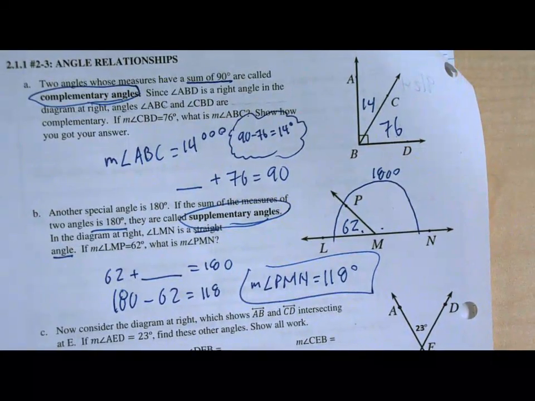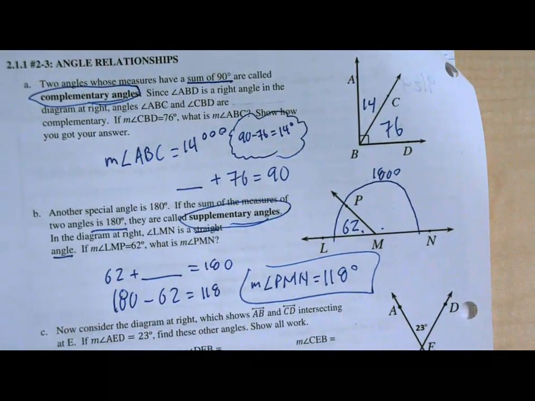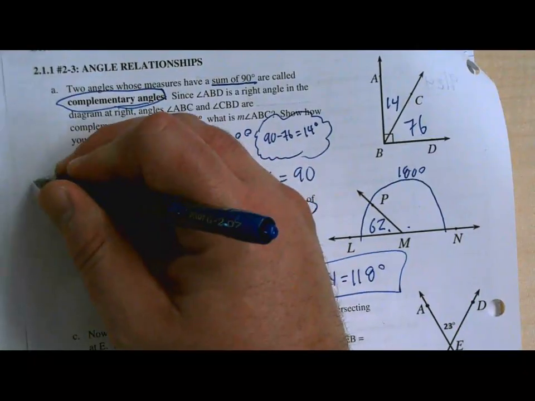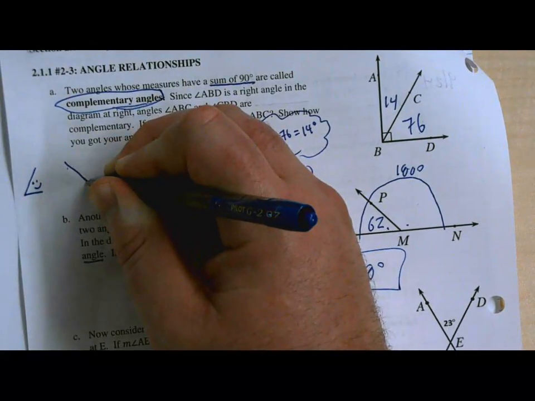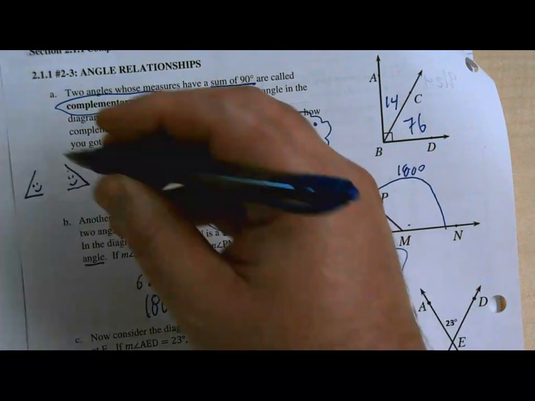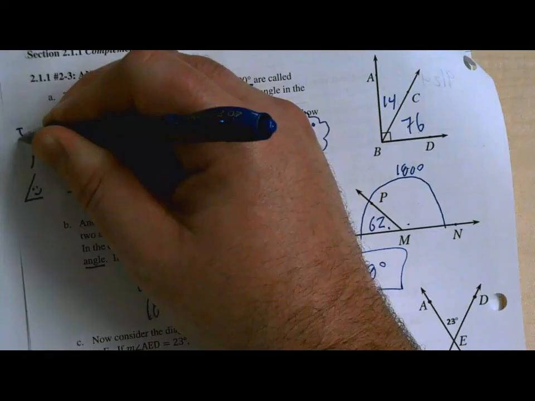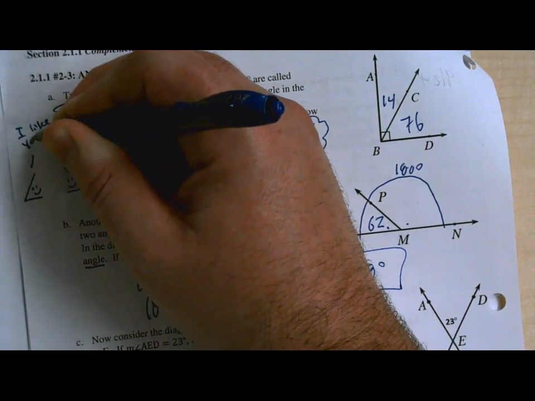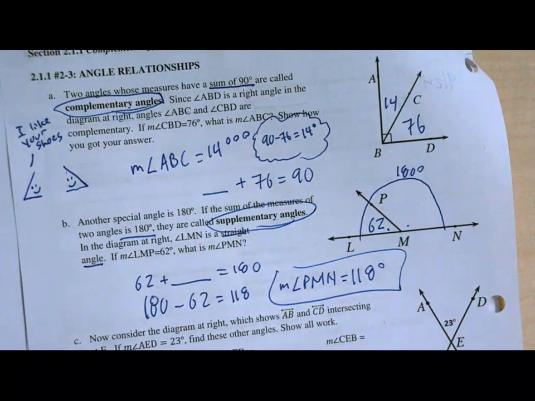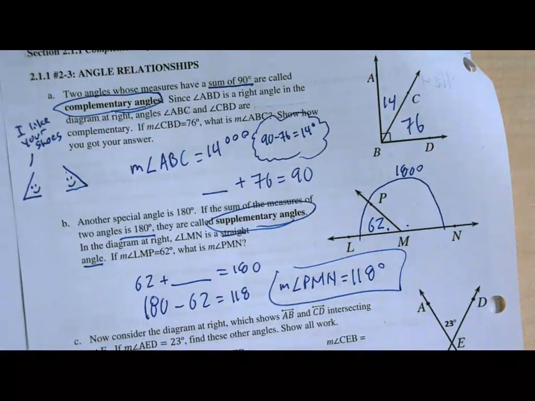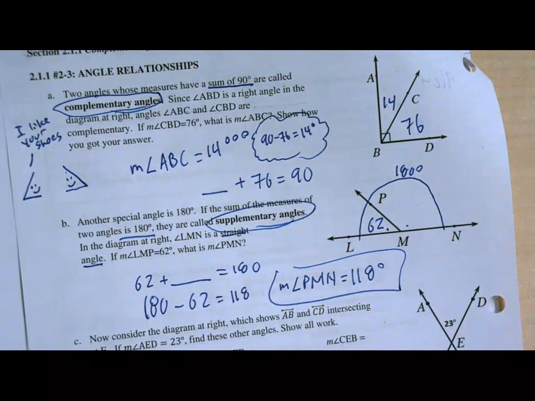I'll tell you some of the cool ones that I've heard. I had a very artistic student that drew this cool picture of two angles, and they were hanging out together. And one of them said, I like your shoes. You get it? They're complementary.